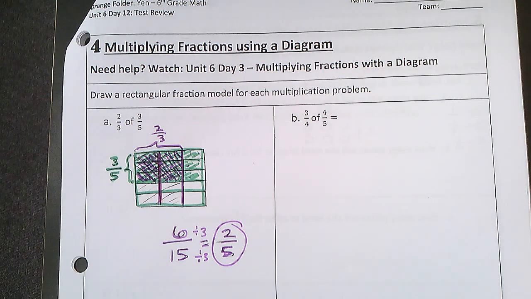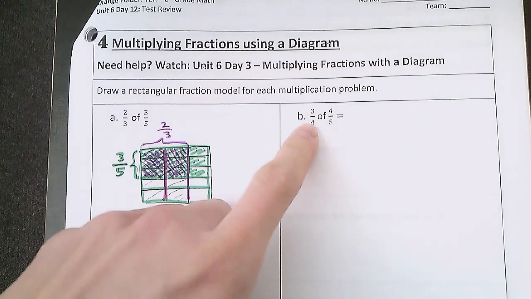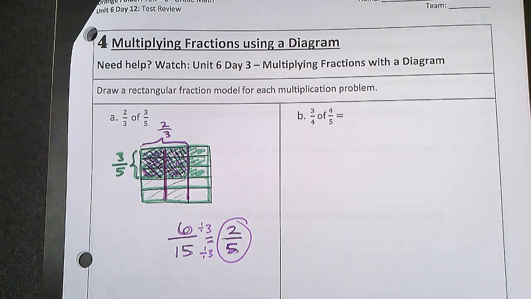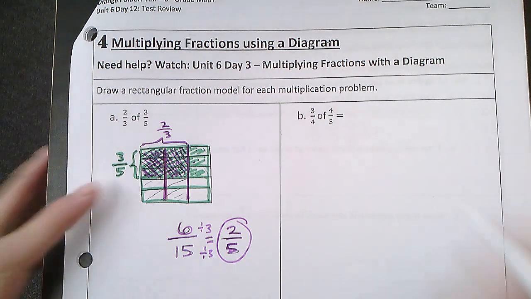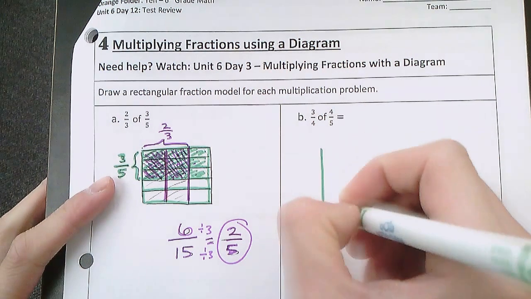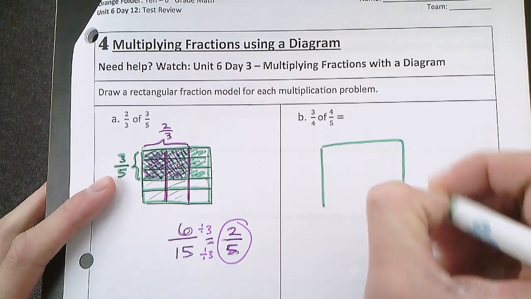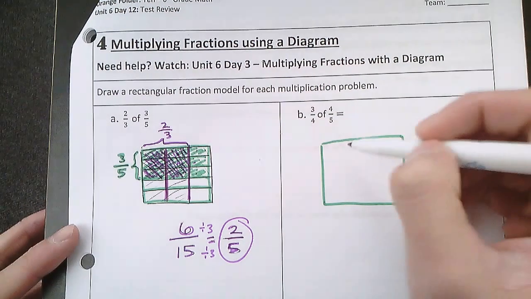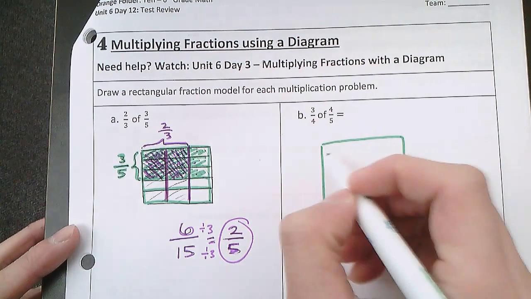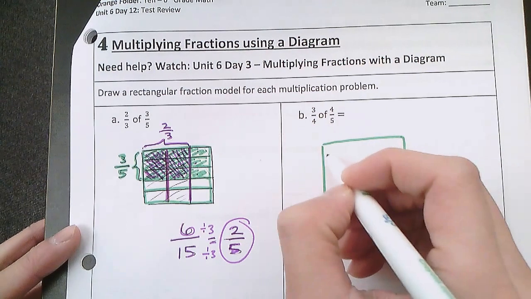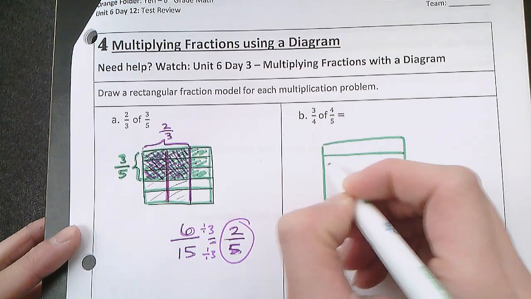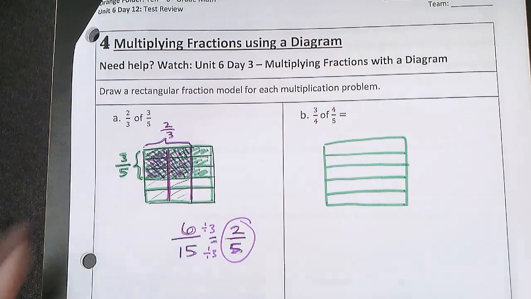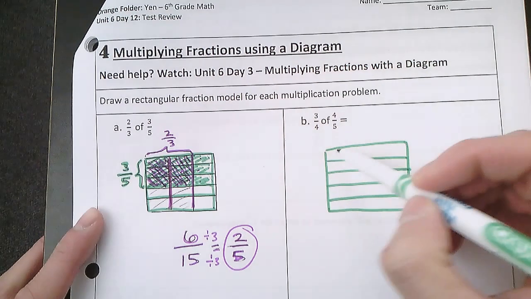Let's check our answer. 3/4 of 4/5. So 4/5 is the fraction segment that we're starting off with. So let's draw that out right now. And I'm first going to draw my lines going vertically. Actually, let's do horizontally. If you did yours vertically, that's fine too. So 4/5. Split it into 5 sections here. And it's 4/5, so we'll shade in 4 of them.